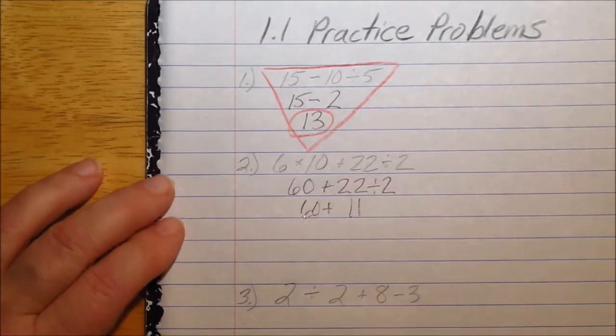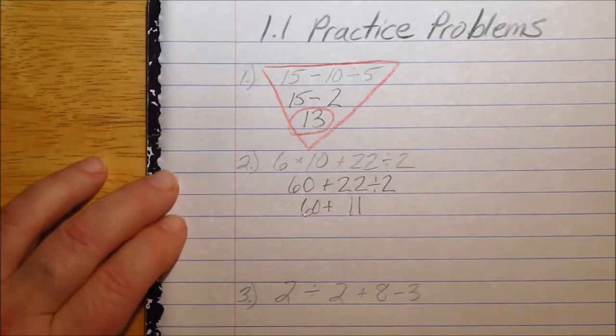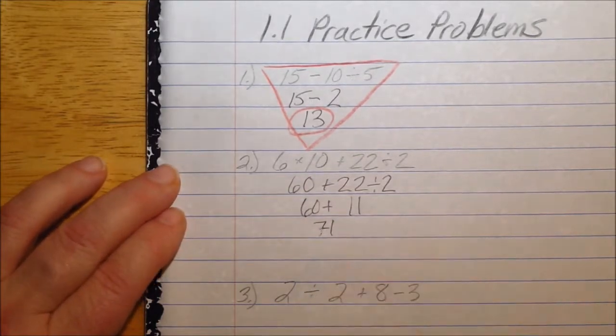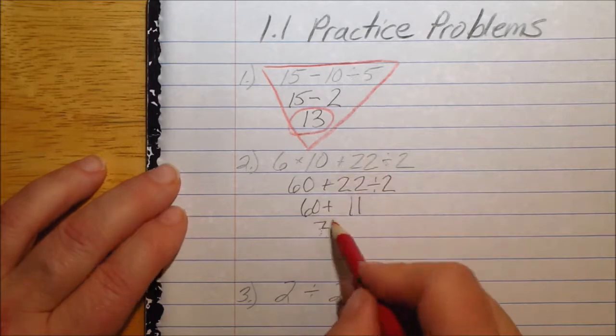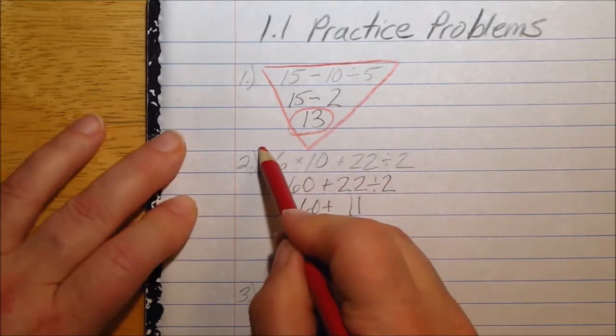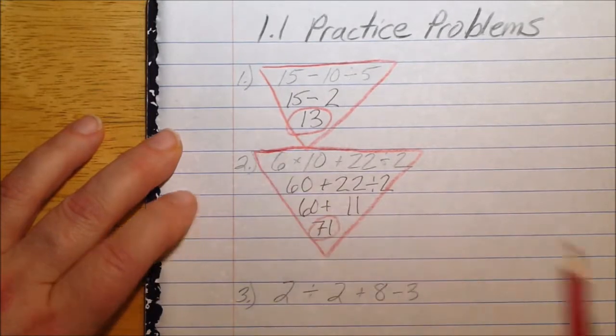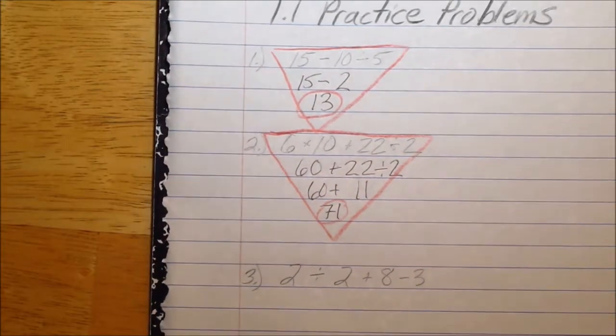Now I'm left with just one operation of 60 plus 11, and that is 71. And so that's my answer. I'll circle it. And PEMDAS triangle. Yay. All right.